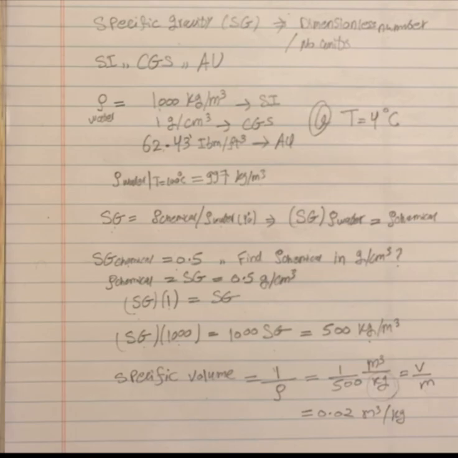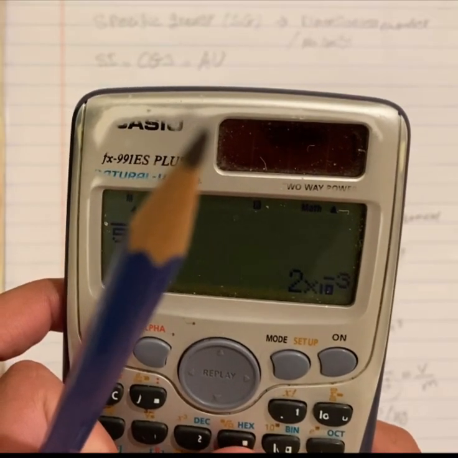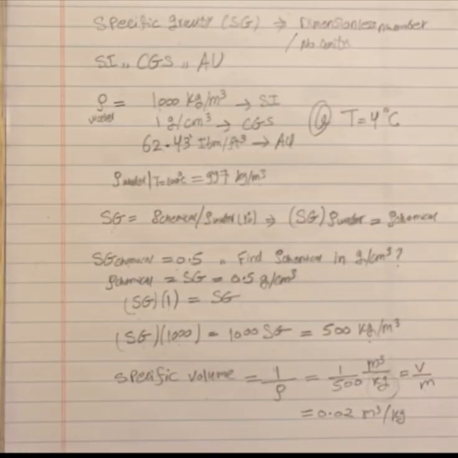Who is the correct one? Is it me, the human calculator, or the actual calculator? Okay, 0.002. So the human calculator is not correct.